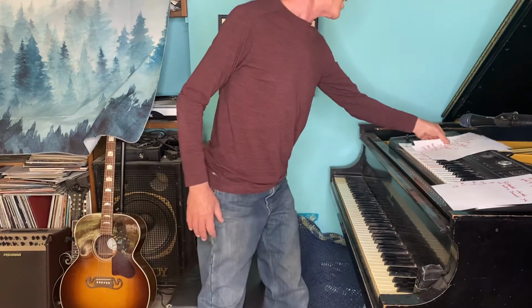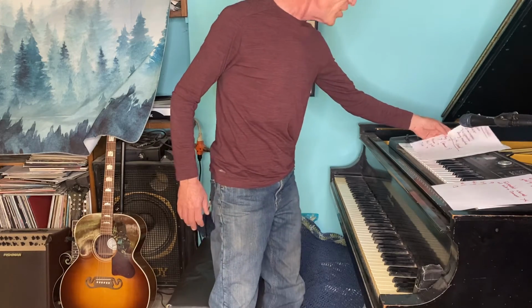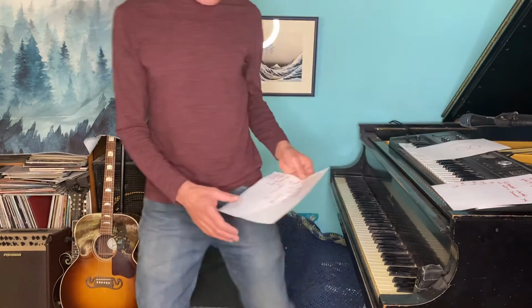G minor, 1 minor 3 5. G diminished, 1 minor 3 flat 5, etc. So those are the 5 triads that we've learned in 12 keys. So that's 60 triads.